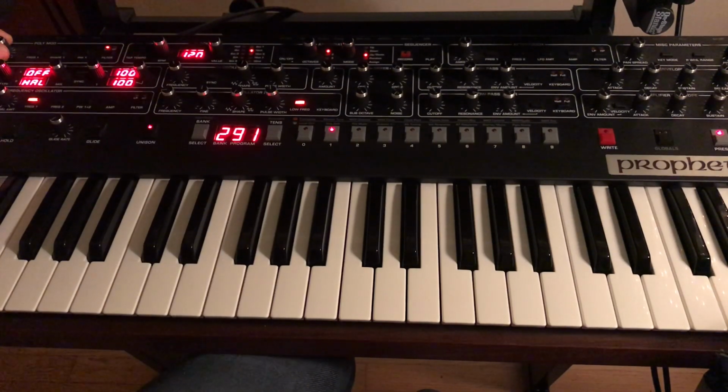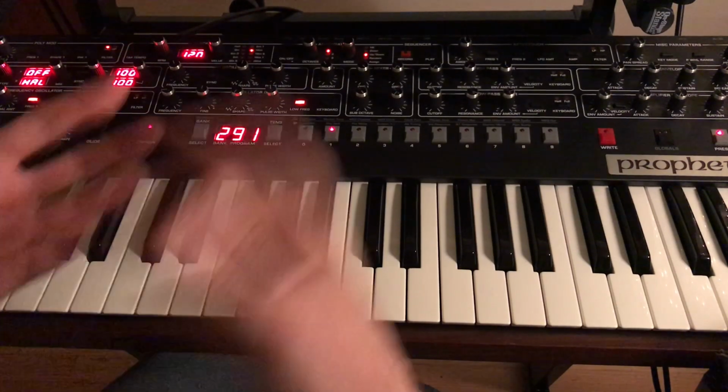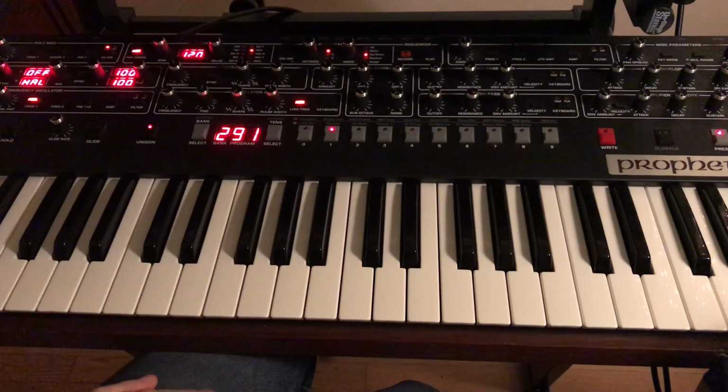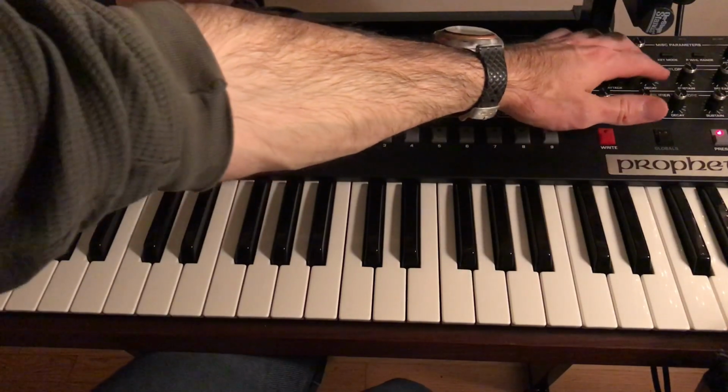This might take some finagling to get it just right, but let's see how it sounds just guessing at the values. Right? So even me just guessing at it without even playing it, you can already tell it's way closer.